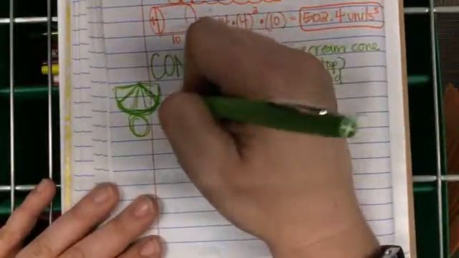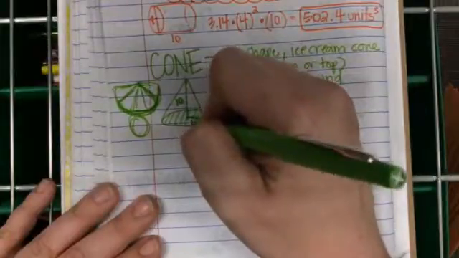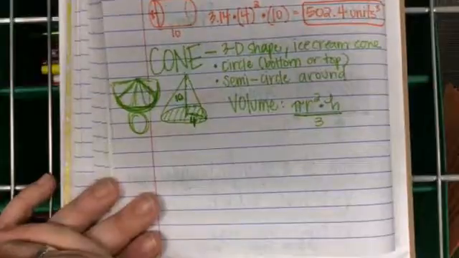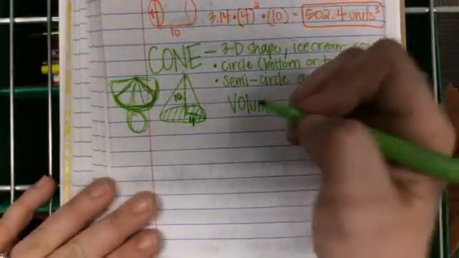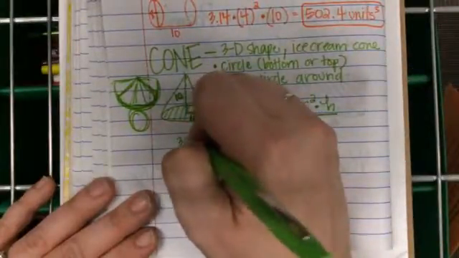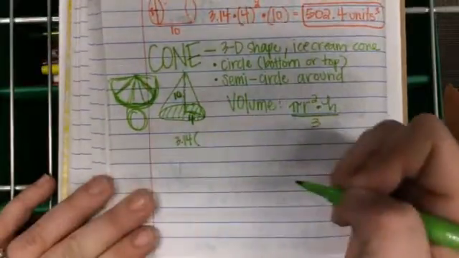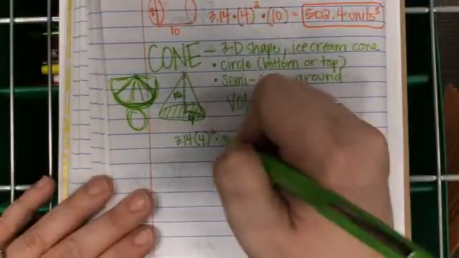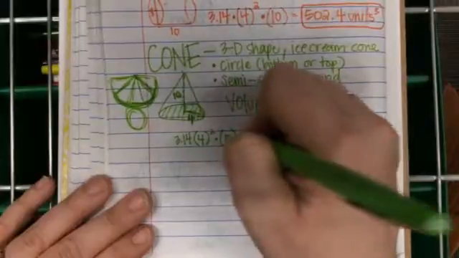All right, so let's pretend the height is 10, and the radius is 4. Can you find the volume? So pi, which is 3.14. What's the radius? 4 squared times, what's the height? 10 divided by 3.